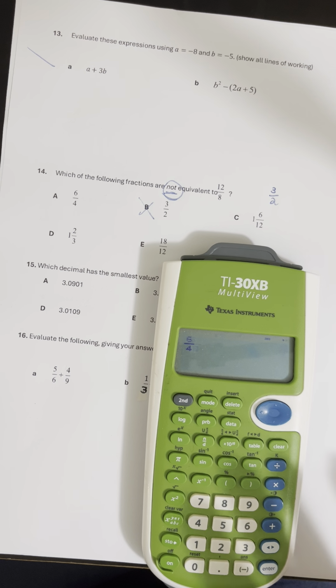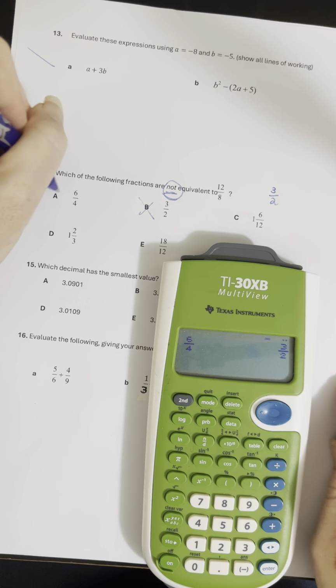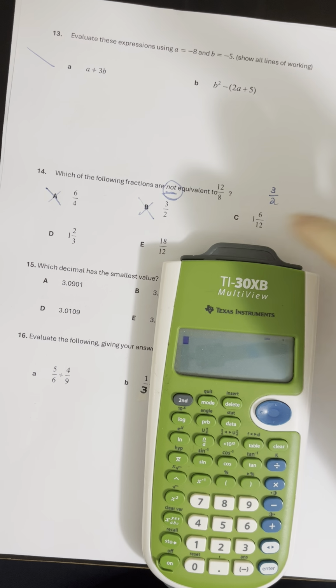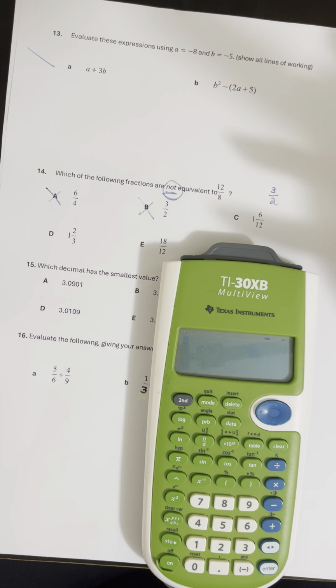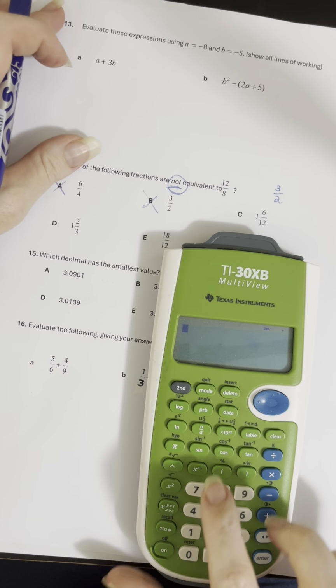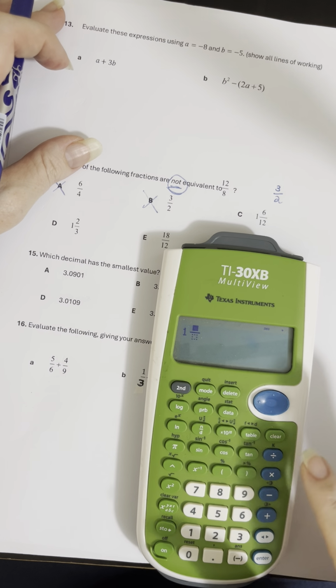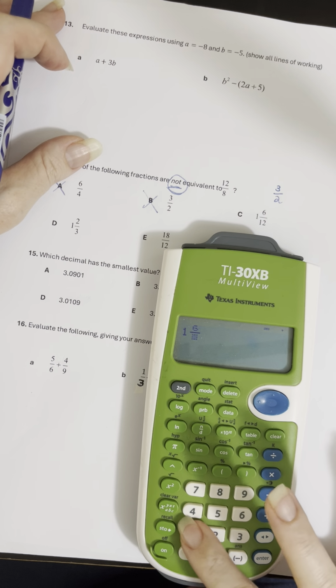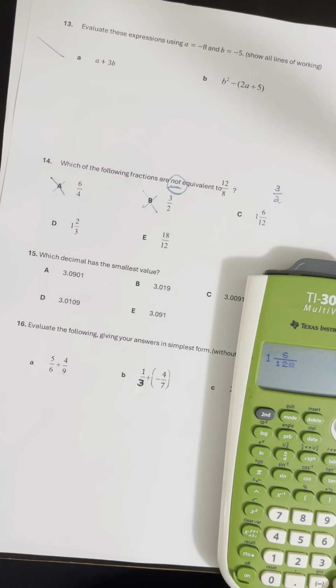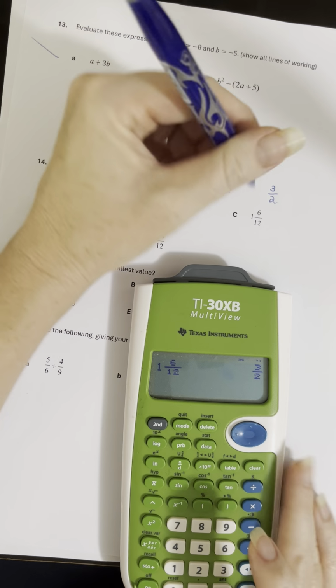6 over 4, that comes down to 3 on 2, so nope, that one's gone. Now 1 and 6 on 12, we can use the mixed number one here, so we can go 1 and 6 on 12. Now we know that's going to be 1.5, which is the same as our 3 on 2, so that one's gone as well.